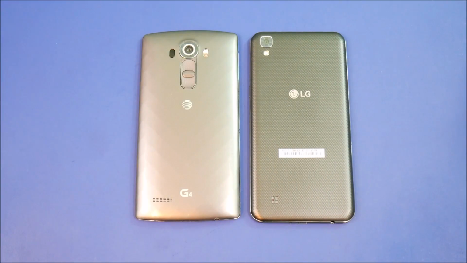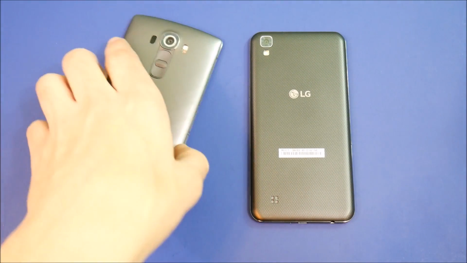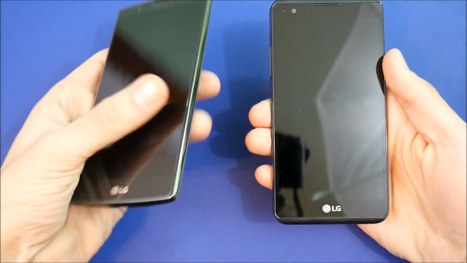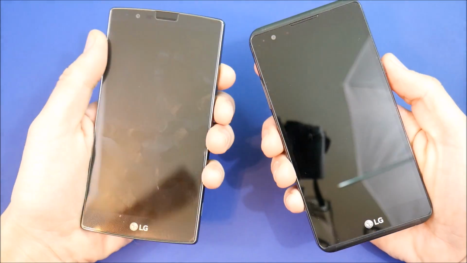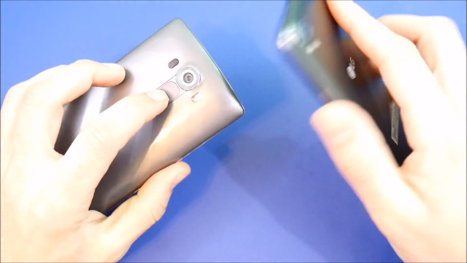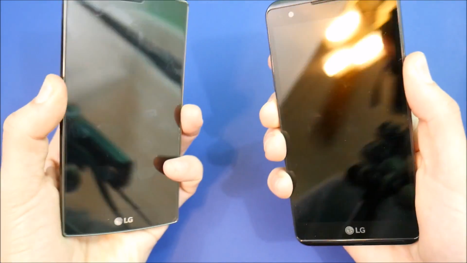So what is up, guys? Tonight I wanted to do LG G4 versus LG X Power here in this video comparison. We always do Apple stuff, so let's switch it up and do some LG versus LG, some Android stuff. So let's begin with the boot up test while we talk about both devices.